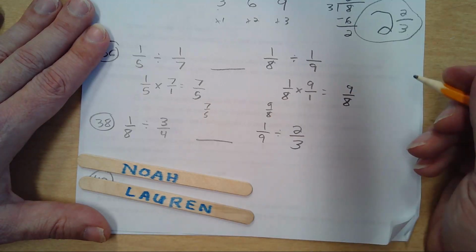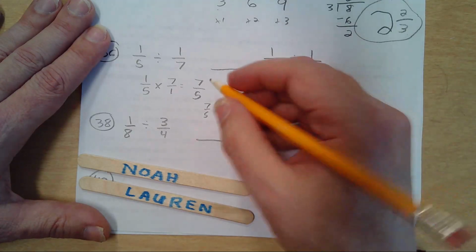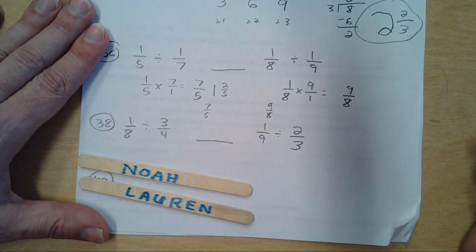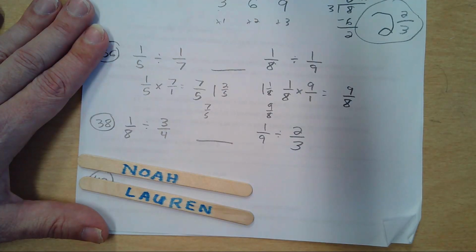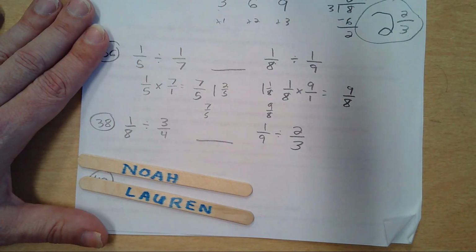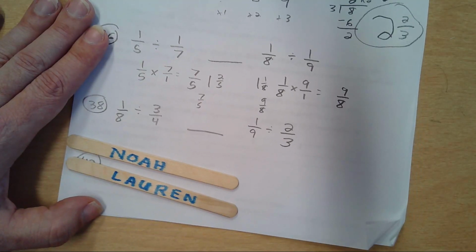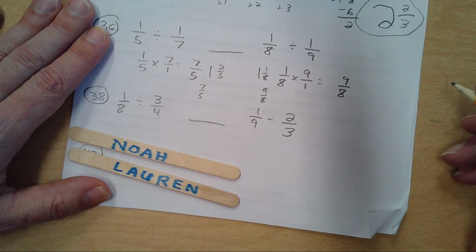7/5 turns into 1 and 2/5. Okay. 9/8 turns into 1 and 1/8. Okay. The answer: 1 and 2/5 is greater than.